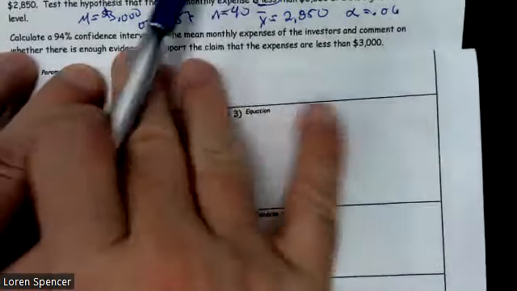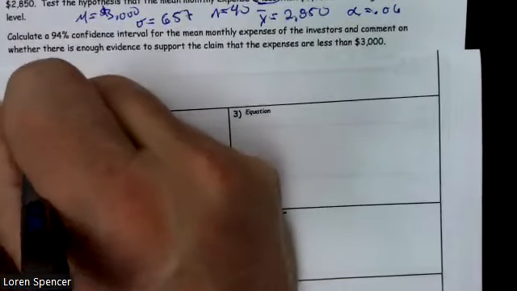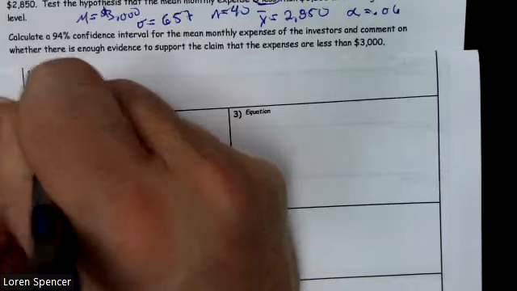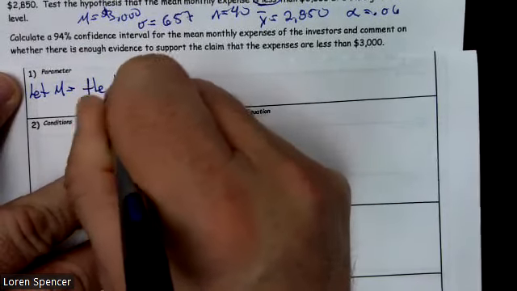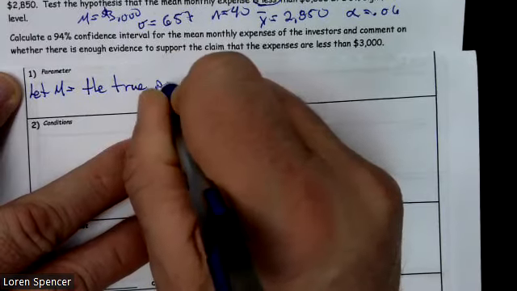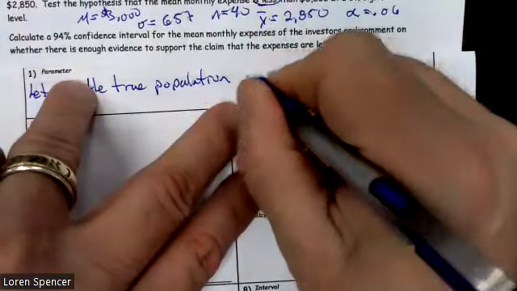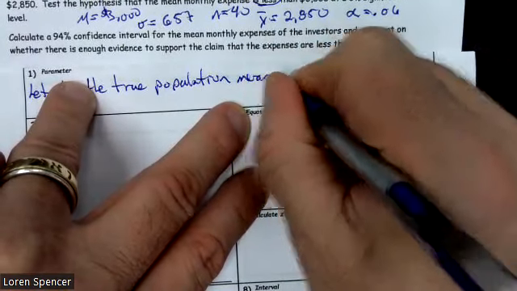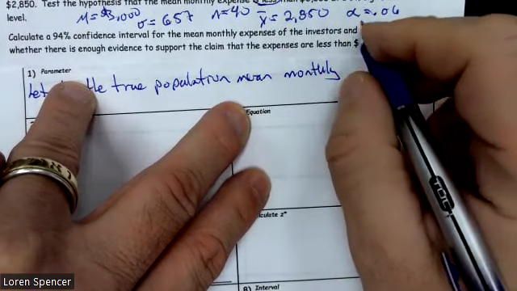I'm going to rewrite the parameter because I will use that in my conclusion. So let mu equal the true population mean monthly expenses.